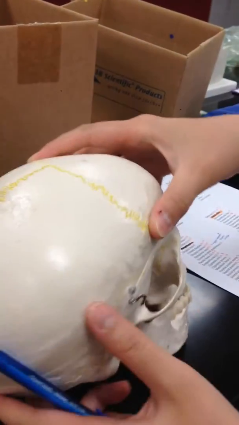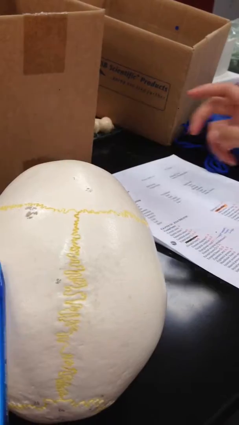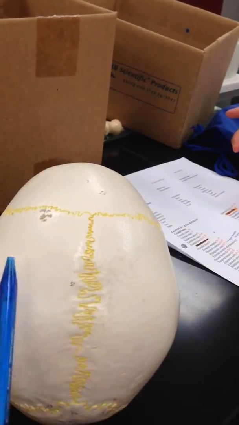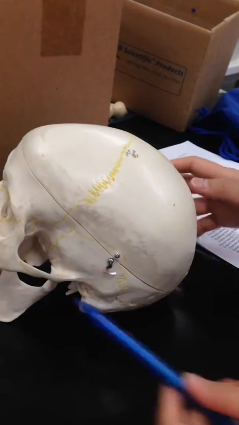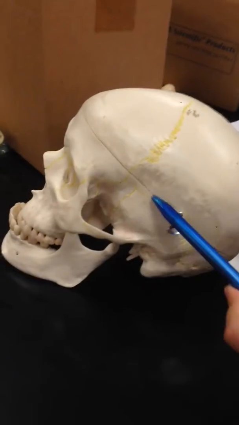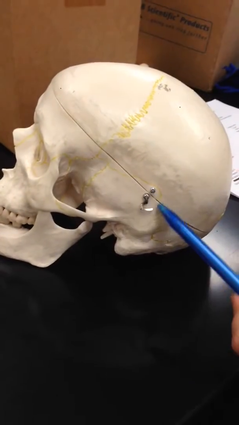Then the parietal bones are these bones right here. Parietal bone, parietal bone. Then the temporal bones are on the side. Temporal bone, temporal bone. Remember, this is the squamous suture.